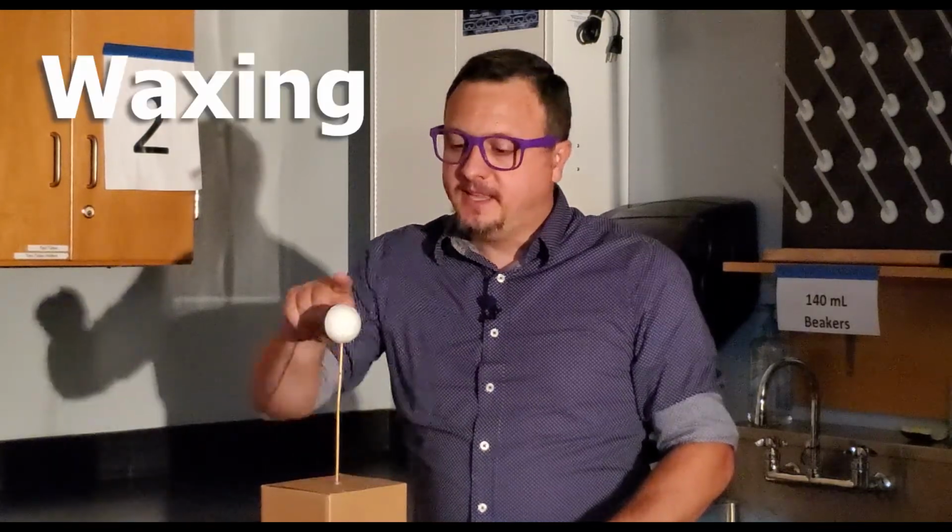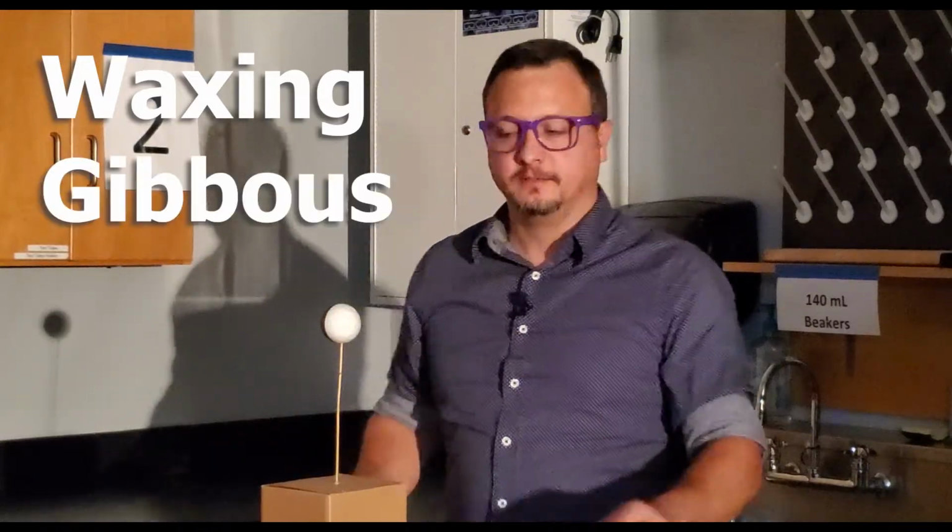As we travel farther back, we start to see more and more of the lit up portion. Now we only see a small sliver of the shadow. The light still is on the right side, meaning that it's waxing, and because it looks like it's over halfway full of light, we call it a gibbous.